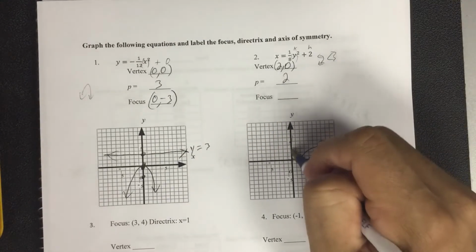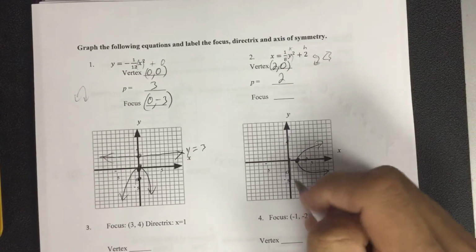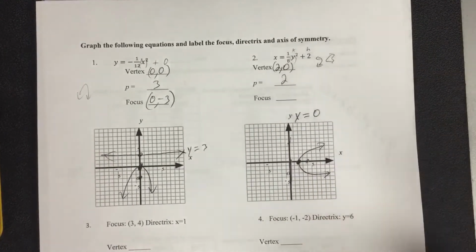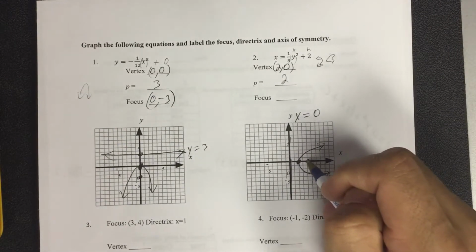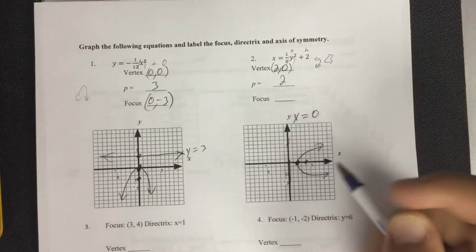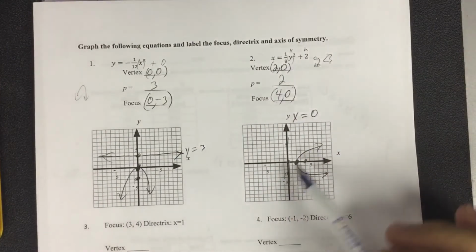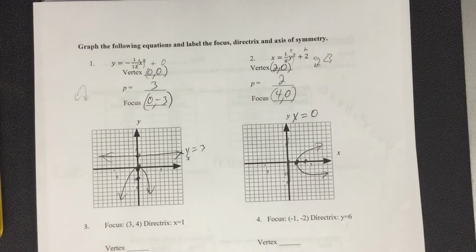Okay? So this is the directrix. And if it's a vertical line, that's at X equals 0. Where's the focus? The focus is right here at 4, 0. And I wish I would have done a different number, like got it off the 0, but that's what they got.